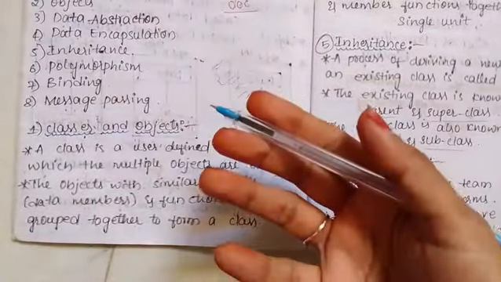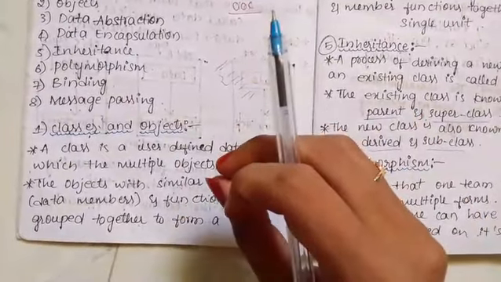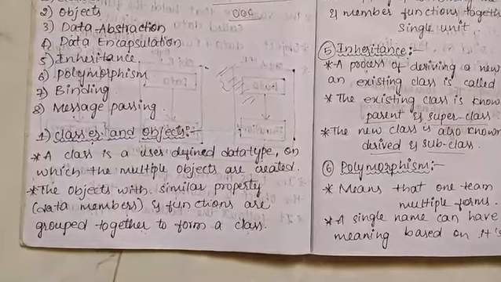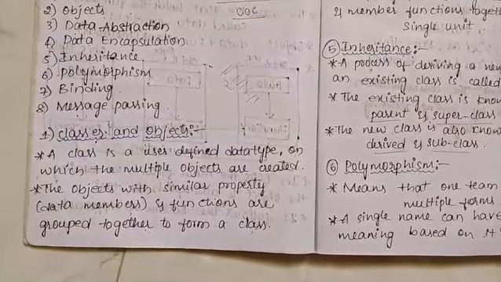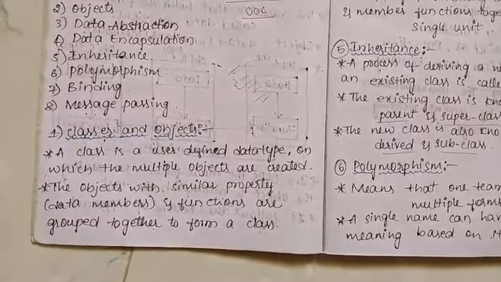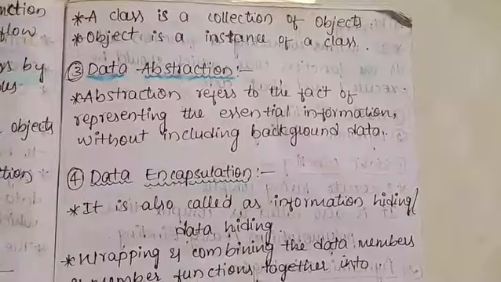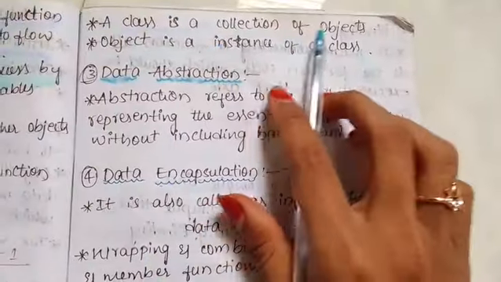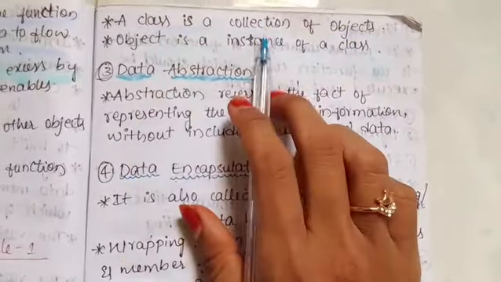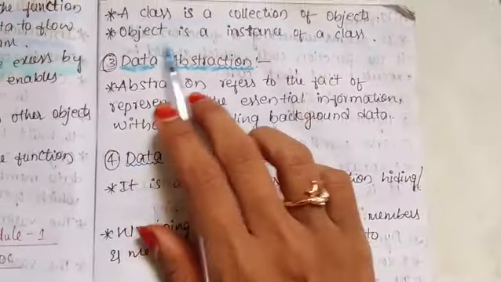A real life example is A section and B section, right? A section people are grouped together because they have similar properties, and B section people are grouped together because they have similar properties. A section is a different class and B section is a different class here. Class is a collection of objects. In one class we have many objects. Object is an instance of class.